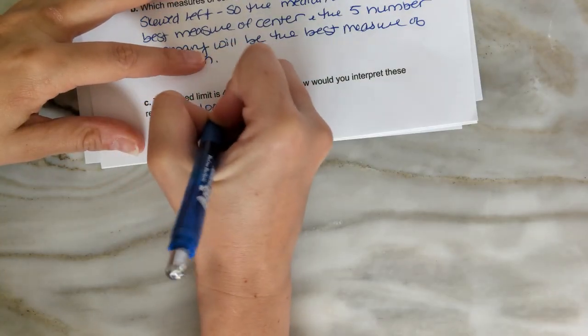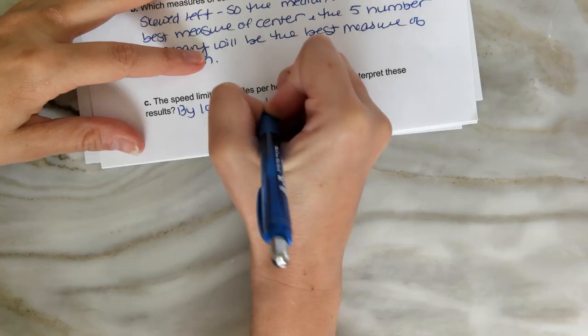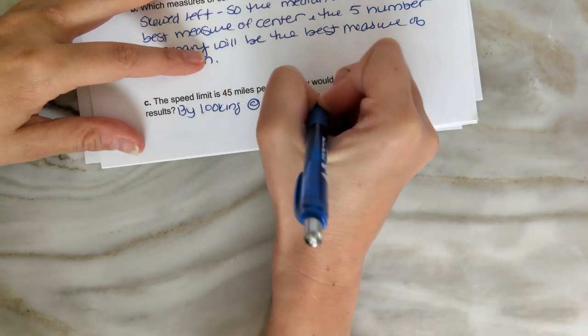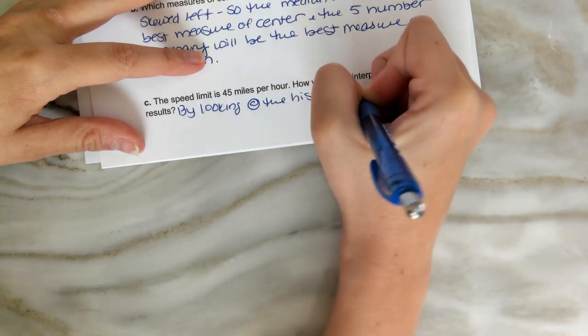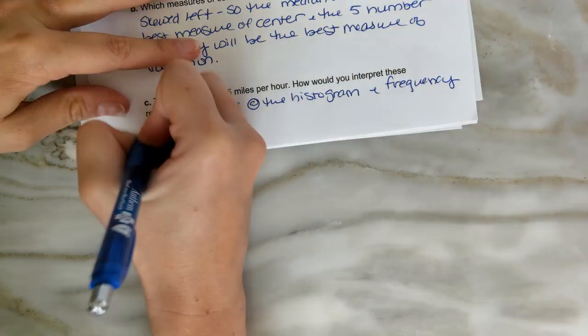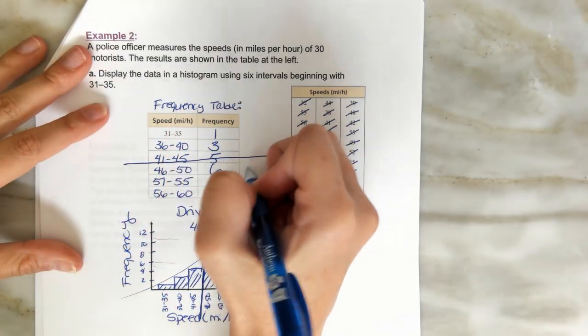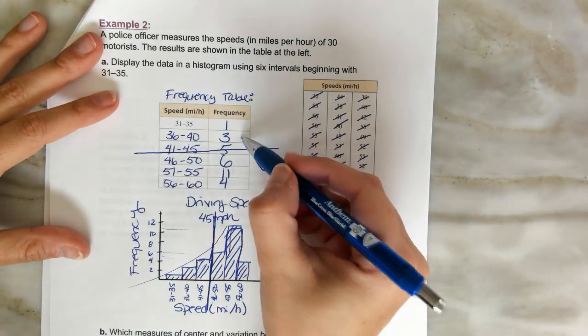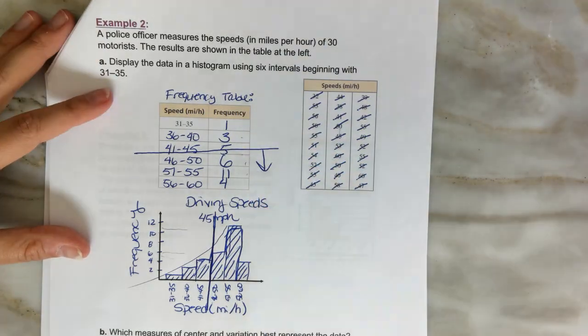So by looking at the histogram, and we can also look at it on the frequency table. So your 45 miles an hour is going to be here. So 1, 3, and 5 people versus 6, 11, and 4 people.